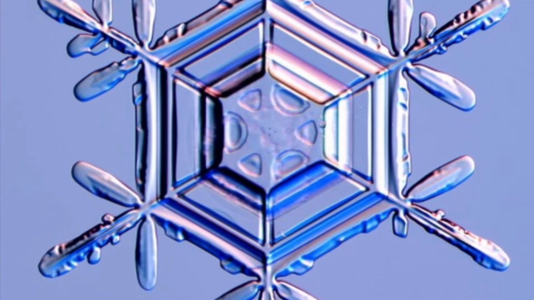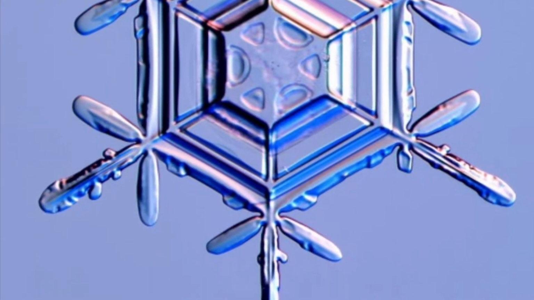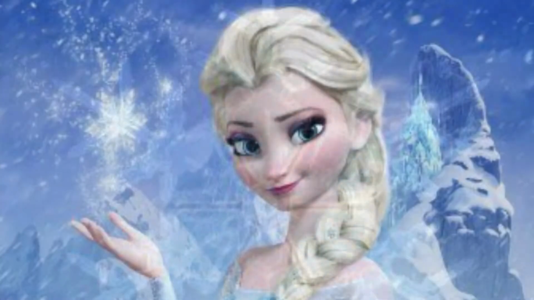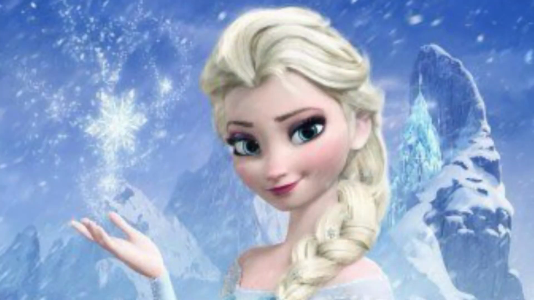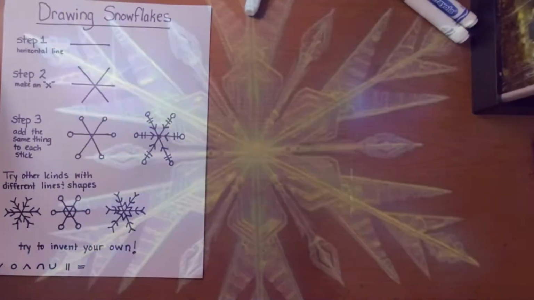The ones we see on cards, wrapping paper, and in movies are usually the hexagonal ones, the ones with 6 sides. Kenneth Liebrecht consulted with Disney artists and animators for the movie Frozen because Disney wanted to make sure that the snow crystals and snowflakes looked realistic.